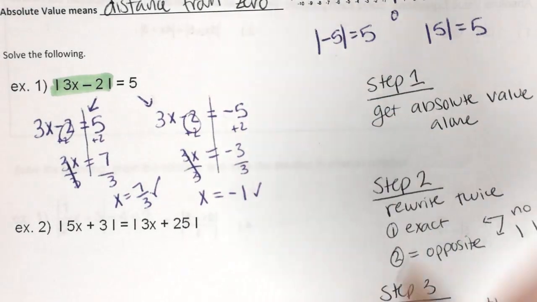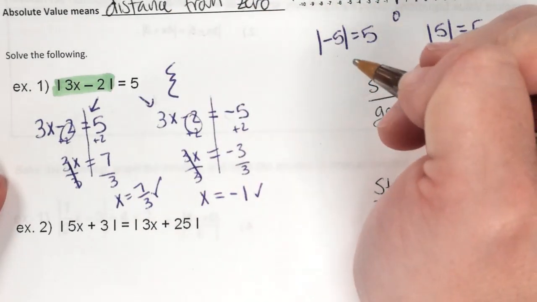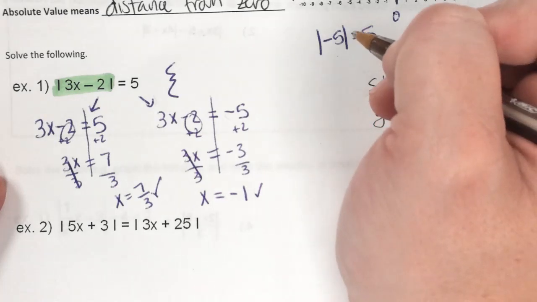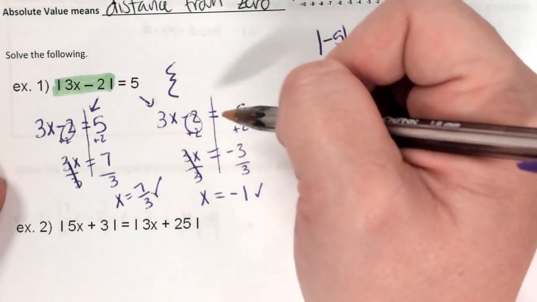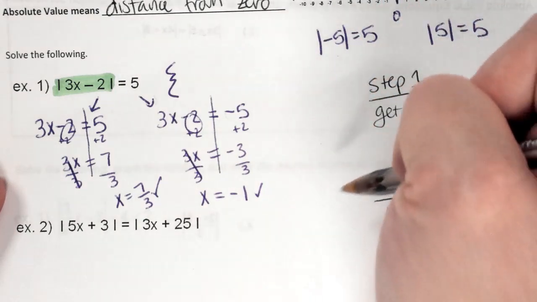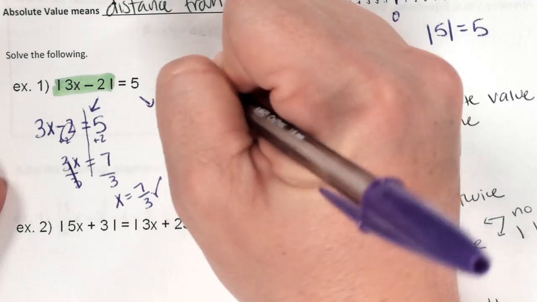Yes. And then the way you write your final answer is you're going to put it in braces. That's what these are called. A lot of times teachers call them fancy brackets. I don't care what you call them, but they look something like that. I won't say exactly like that because I'm not good at them. And you write it least to greatest. So which answer is smaller? -1, 7/3.